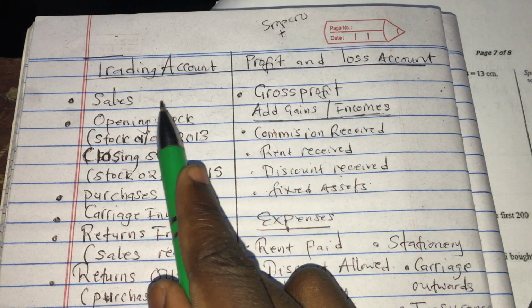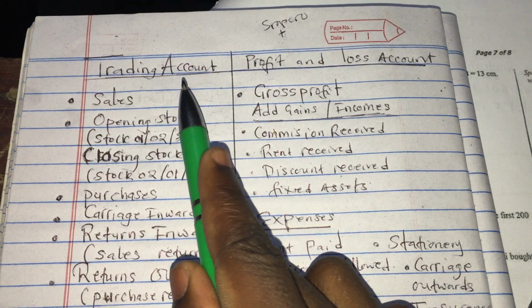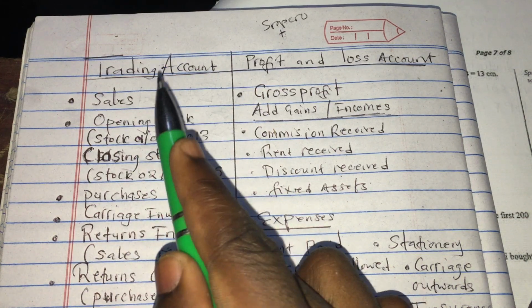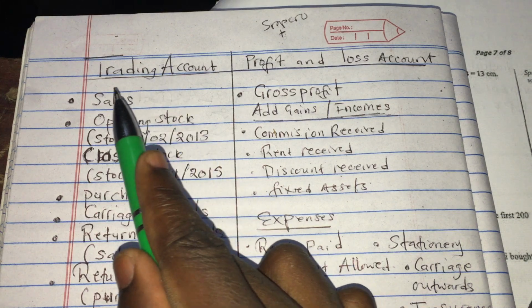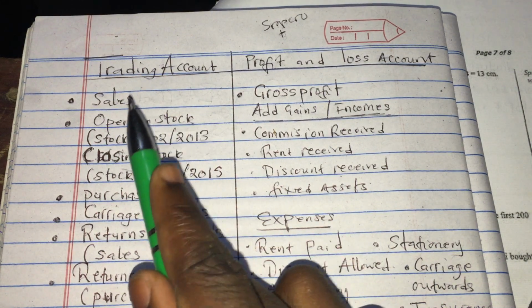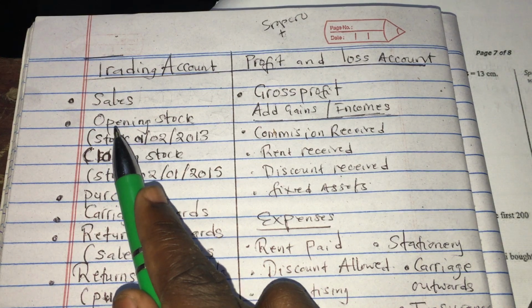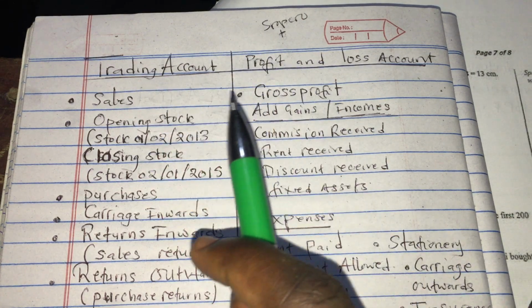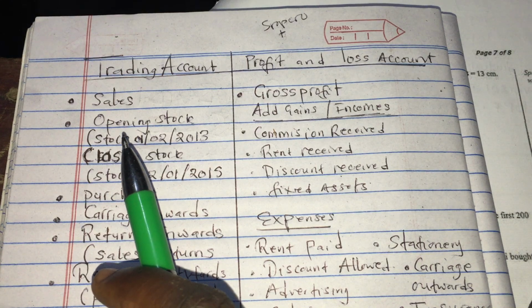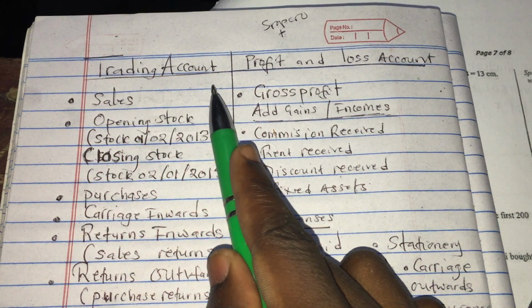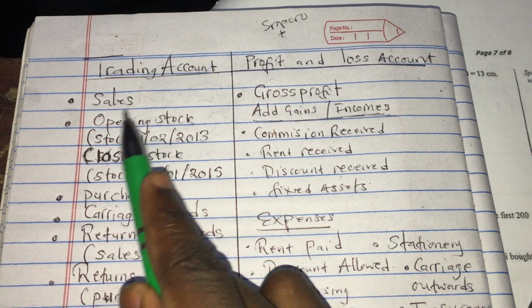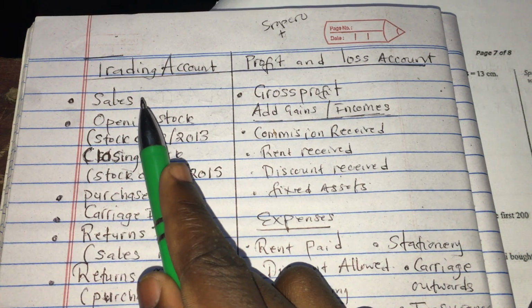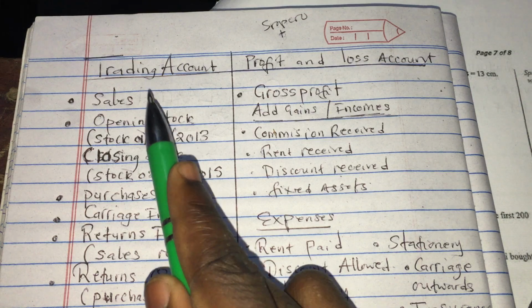All right. So now you cannot prepare, or you cannot know the trading profit and loss account if you don't understand the introduction where this topic starts from. All right, you must understand what the trading account is and some of the items which are involved in the trading account. You must also understand what the profit and loss account is and also some of the items which are involved. All right, so if I say trading account, trading is simply the buying and selling of goods and services.